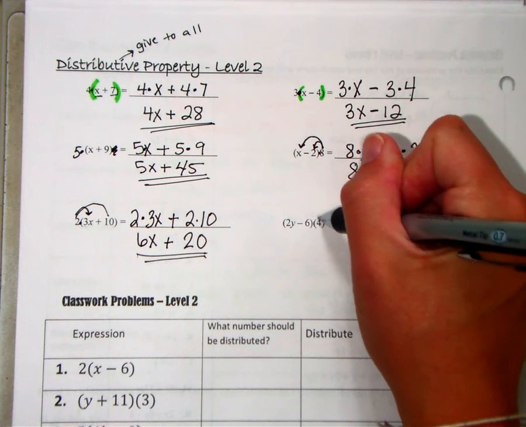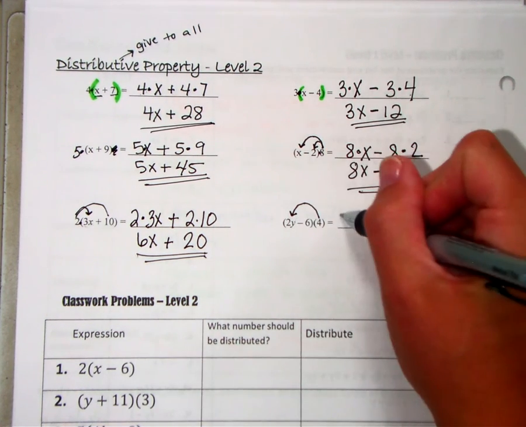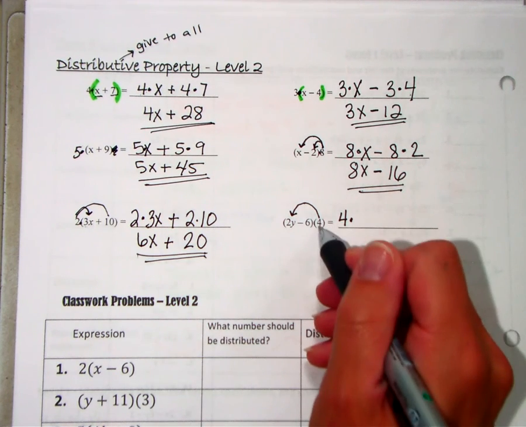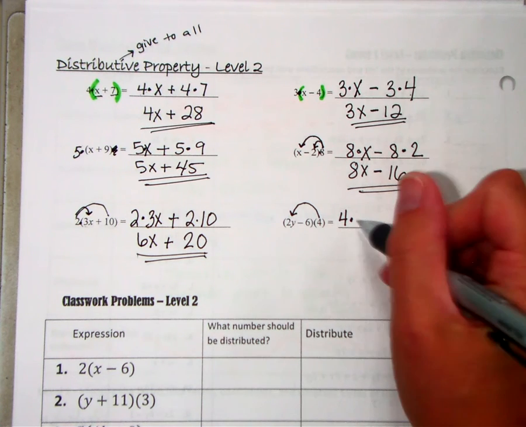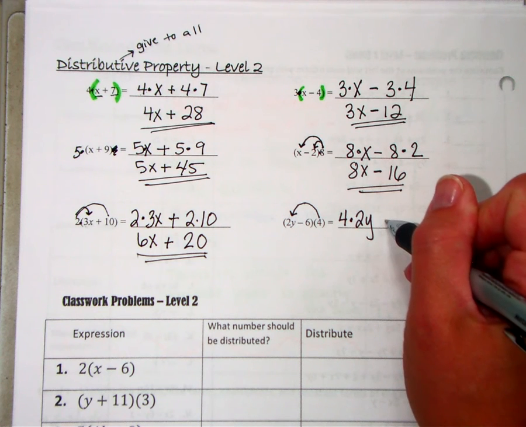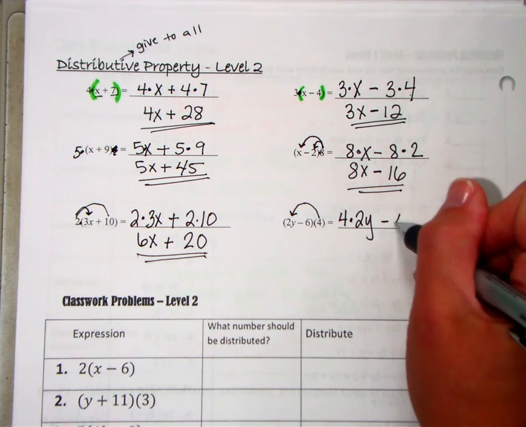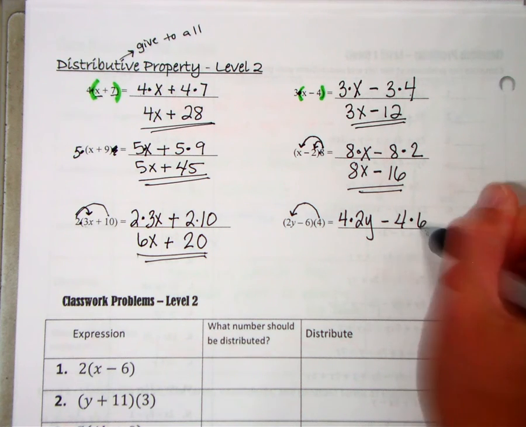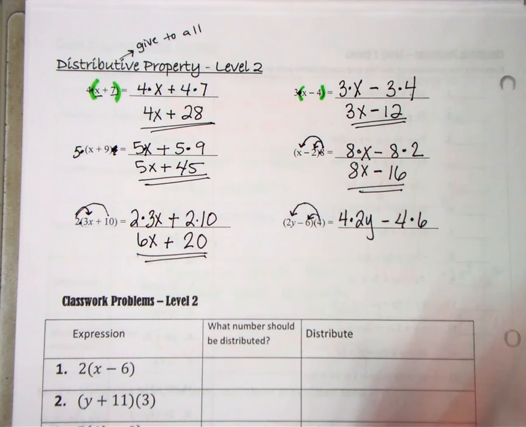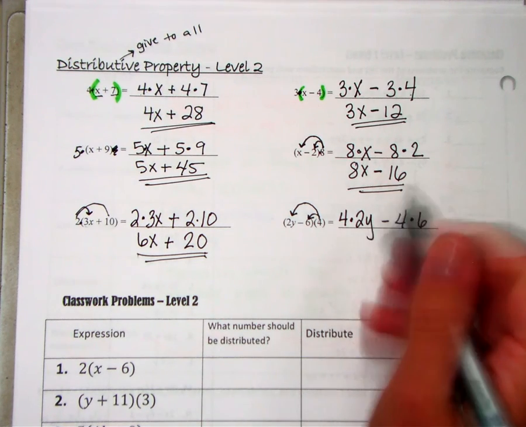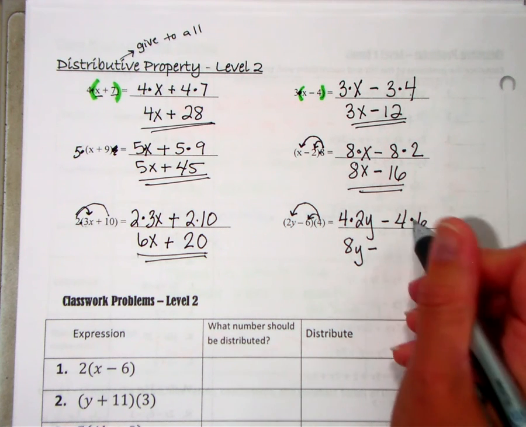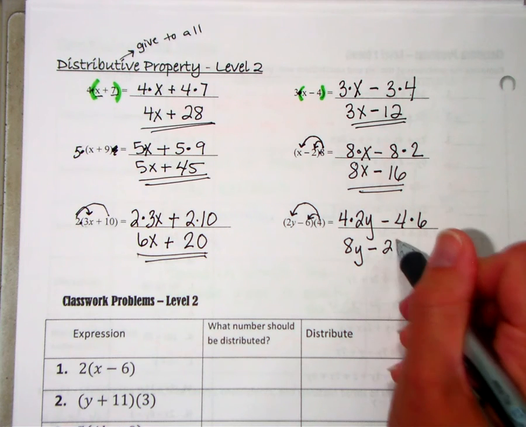Now we're going to multiply 4 times my 2x. 4 times. Even though it's on the back side, I'm still multiplying. I'm still giving this number to both of the numbers in the parentheses. 4 times 2y minus this time 4 times 6. Got to give it to both. So 4 times 2 is 8y minus 4 times 6 is 24.